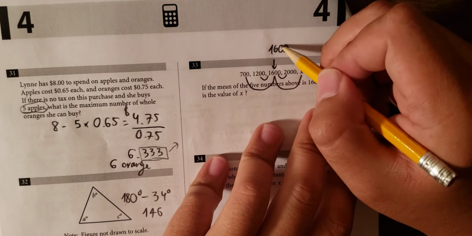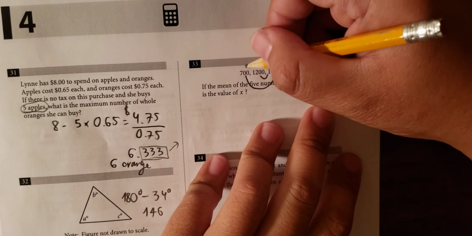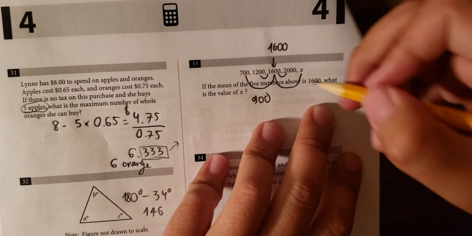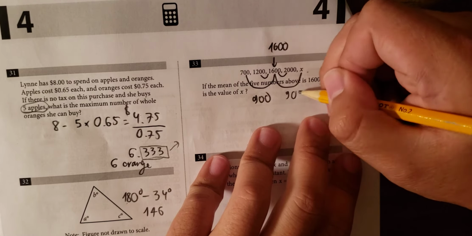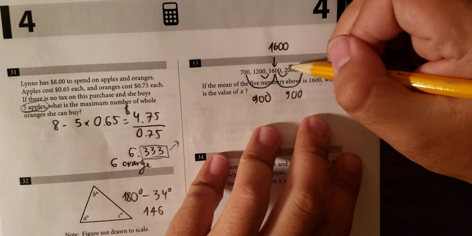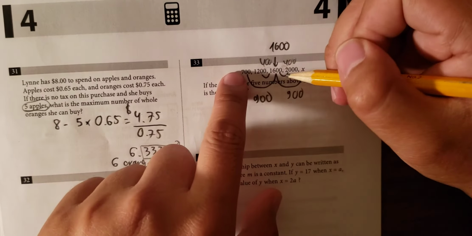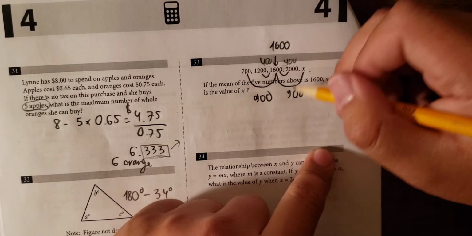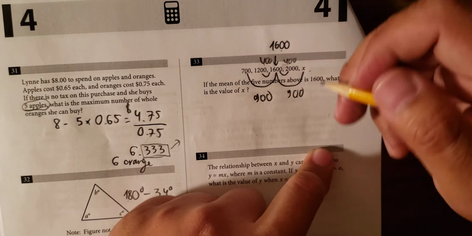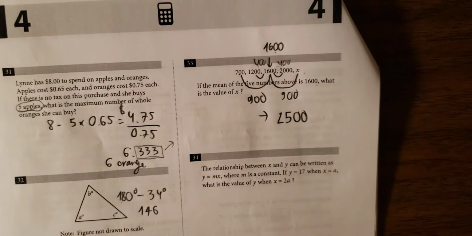So 160 minus 7, you got about 900 in the distance. So in the S in here, you got about 900, because two numbers in here they got the same 400, so that the distance from 700 to the mean is 900. So 900 plus this number, you got about 2500. So that's our answer.